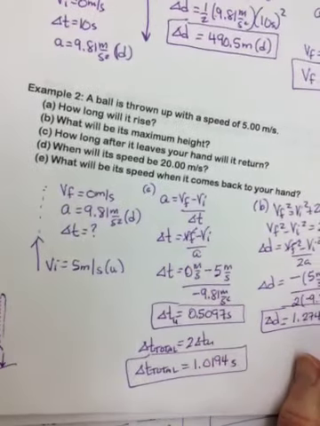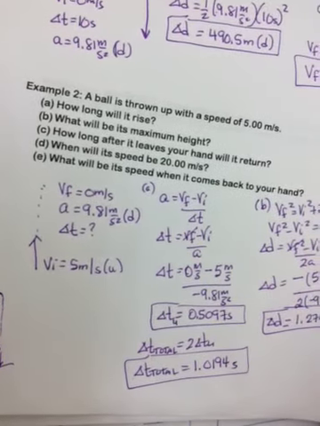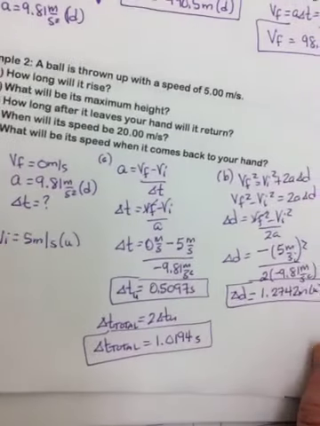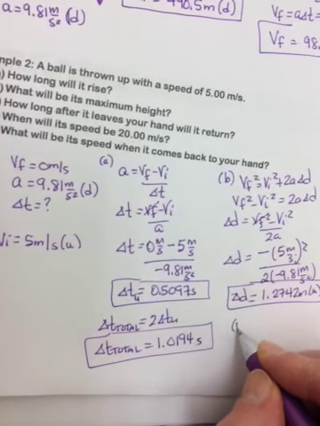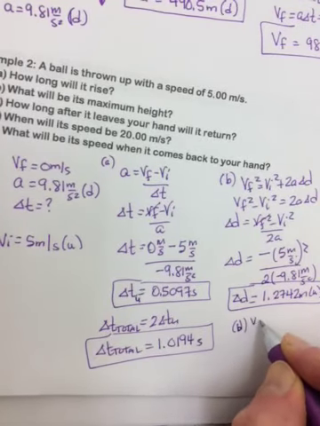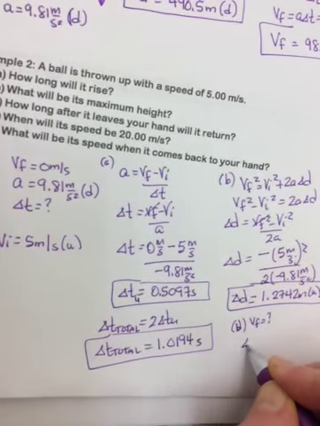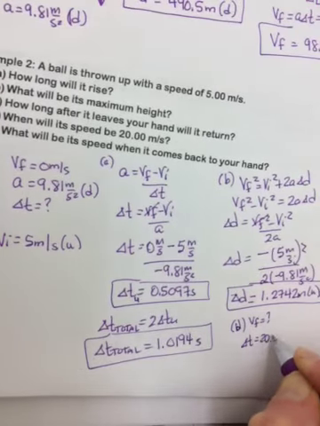Okay? What will the speed be in 20 seconds? We're going to run out of time here, but we're looking for the VF. We're looking for the VF when the time is 20 seconds.